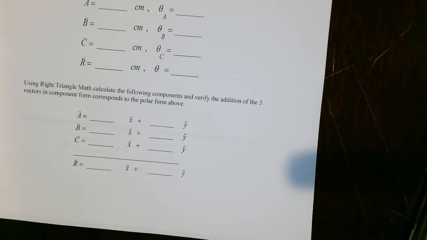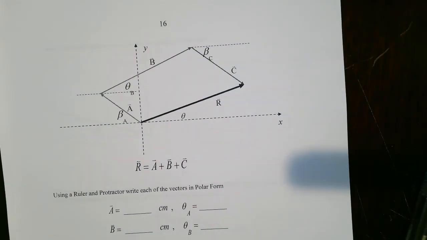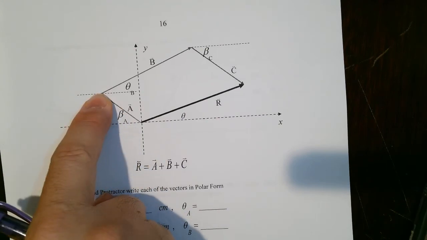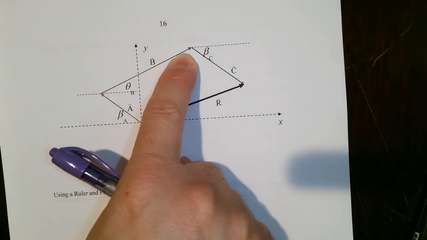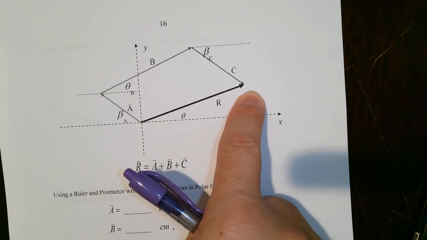Well, this looks a little bit more challenging. These vectors are not on the axis here, huh? They look like they're all over the place. So here's my vector A. Here's my vector B. Here's my vector C. And here's the resultant now.